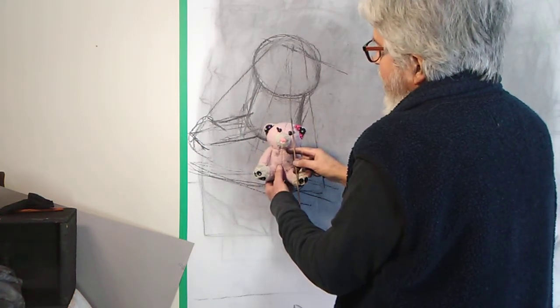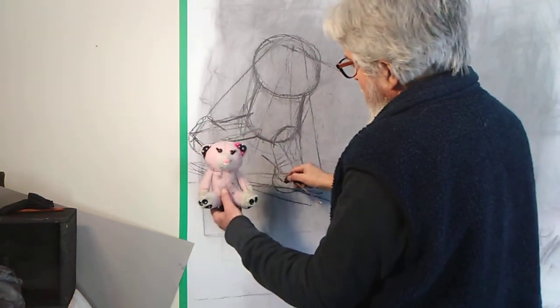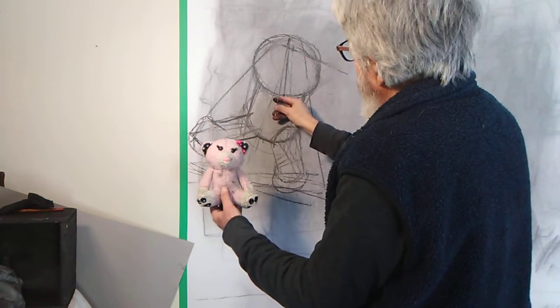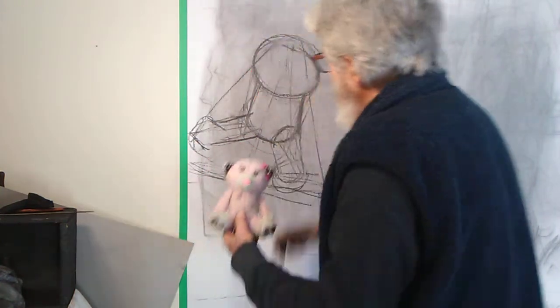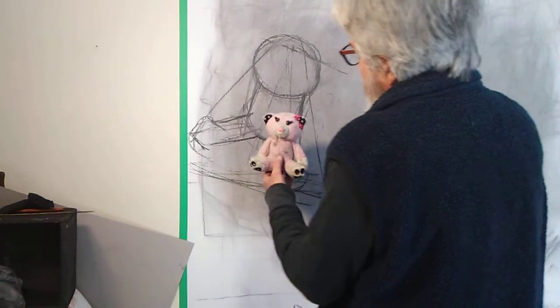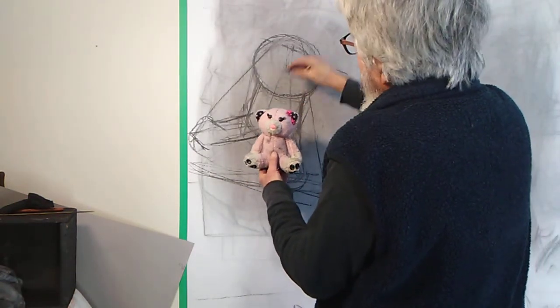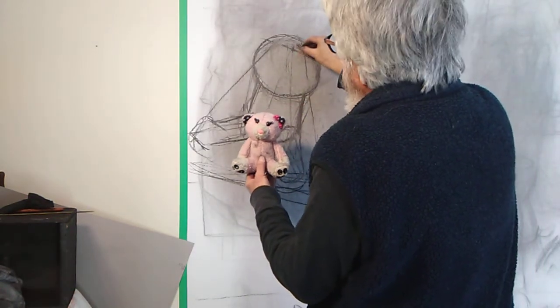So first I didn't think I did. I'm going to measure it again. It comes down to about here. So let's see what we've got. So it's pretty close. So measure these kinds of distances just to make sure. Now, this angle, here's the middle of his head.